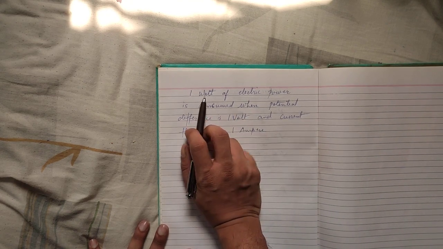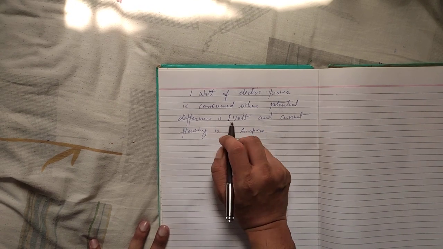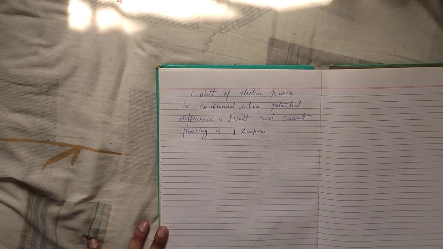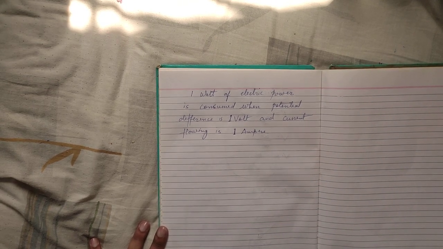I repeat, 1 watt of electric power is consumed when potential difference is 1 volt and current flowing is 1 ampere. I hope it is clear to all the students.